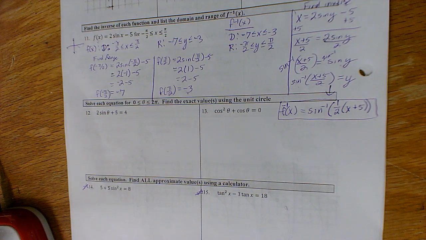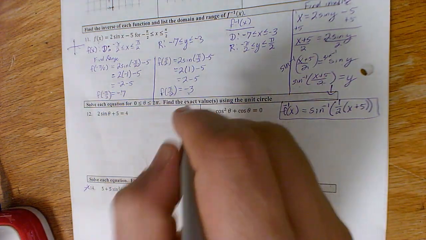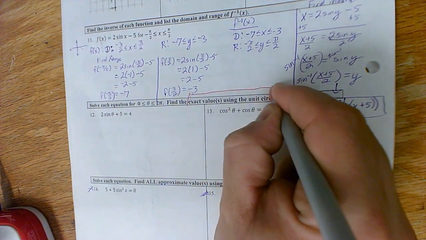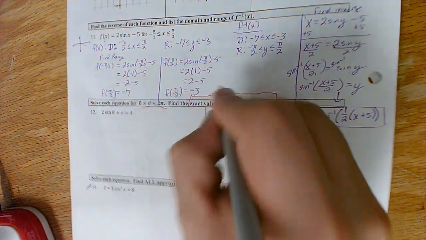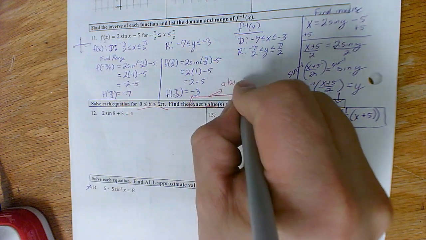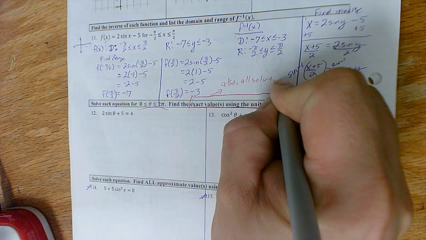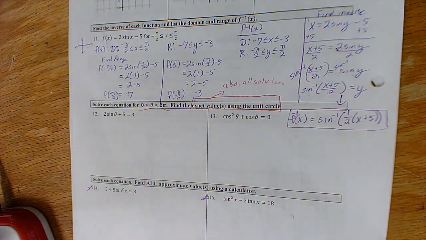Okay guys, so we're now going to look at 12 and 13, but one thing I am going to tell you guys in class is on these, I want you guys to find the exact values using the unit circle between 0 and 2 pi, but I also want you to find all solutions, and I will bring this up before the end.